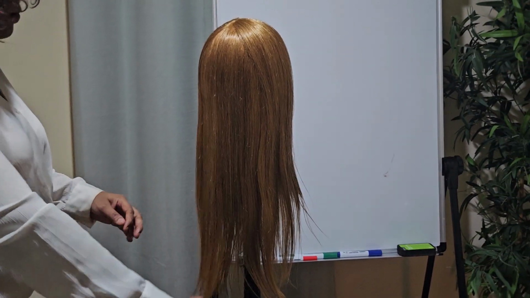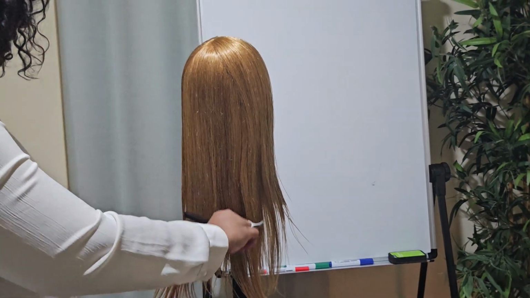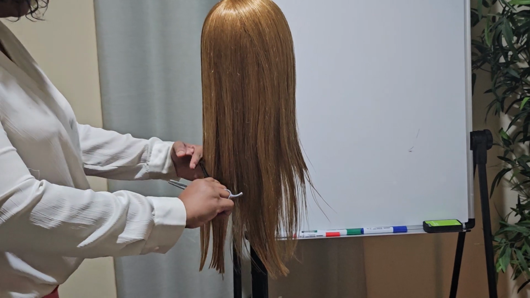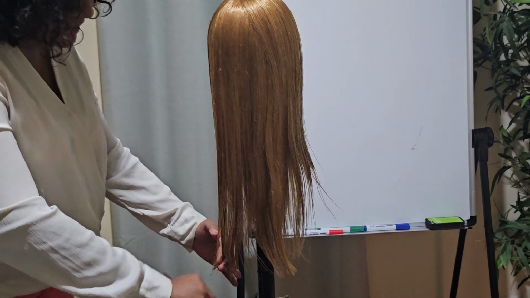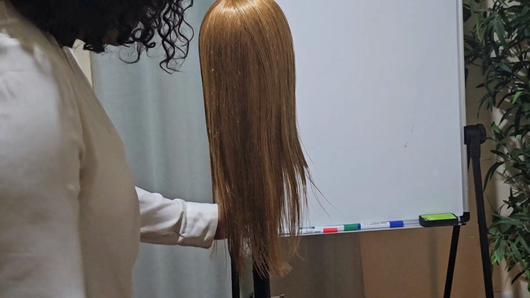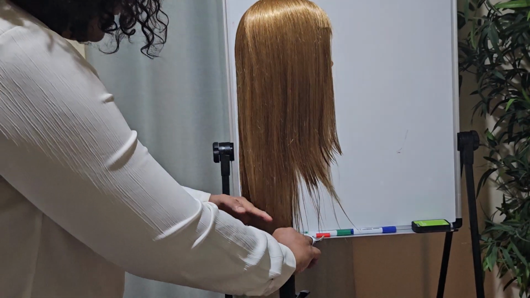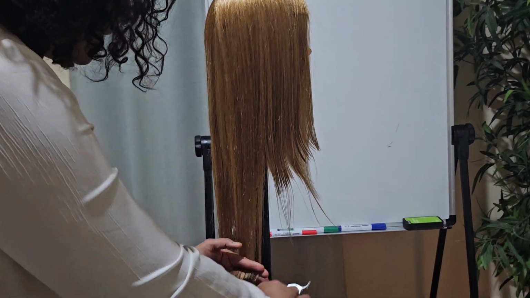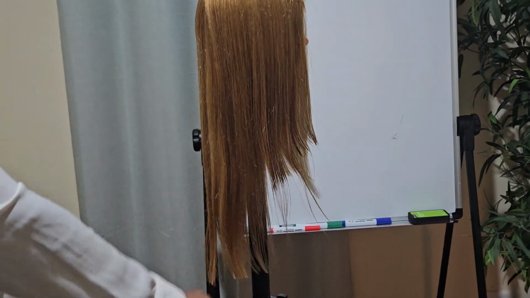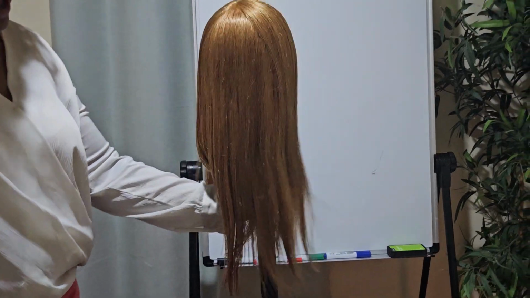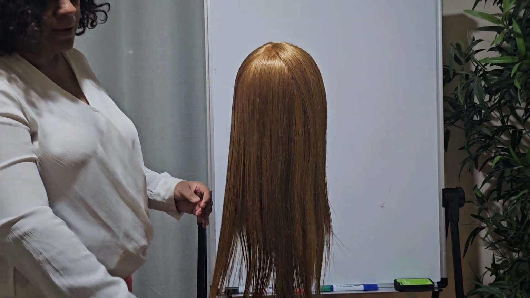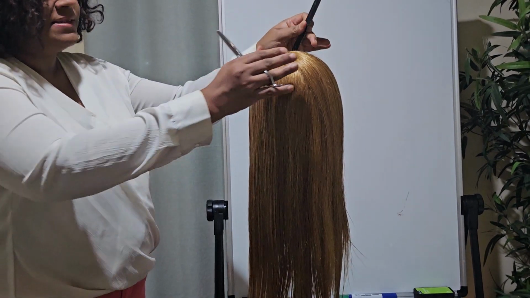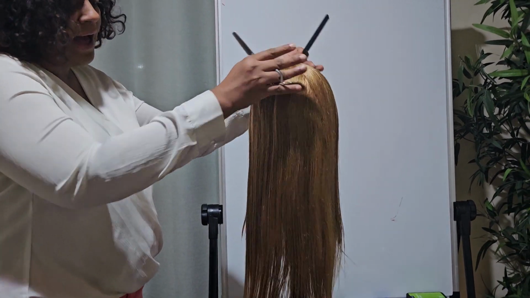I don't want to cut it short, so I'm just going to show you a very easy solid line I created, just to take the unruly edges, right? After doing that, if it's a client, we ask the client to just tilt the hair.